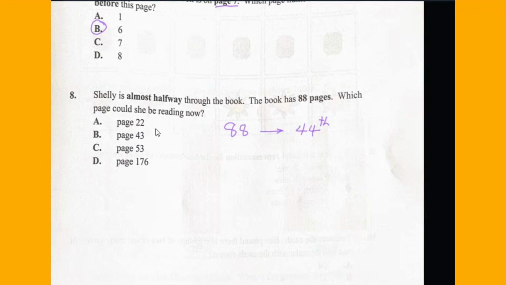Now, let us look at the options. Option A says page 22. Page 22 is not close to page 44, so let's eliminate that one. Let's look at B. B says page 43. Yes, that looks promising. It definitely could not be page 53, because that is past halfway, and then it could not be D because the book does not have so many pages.